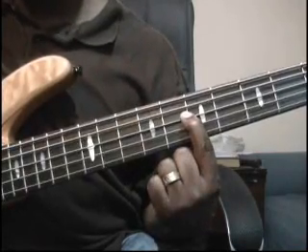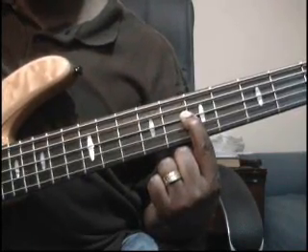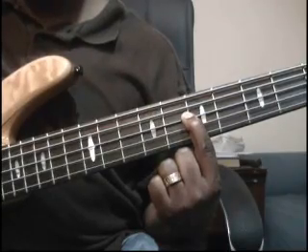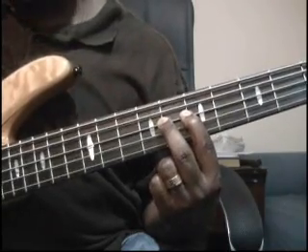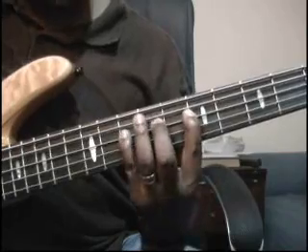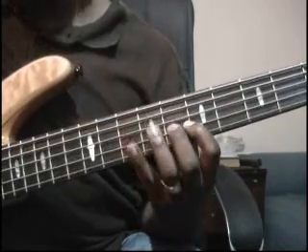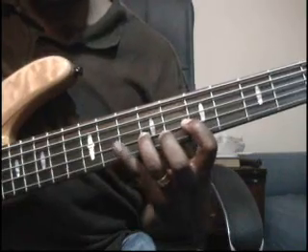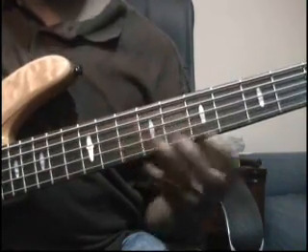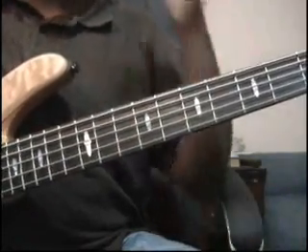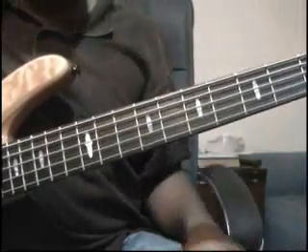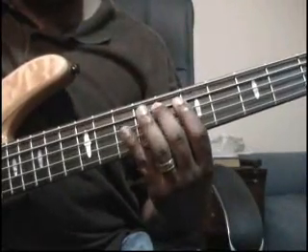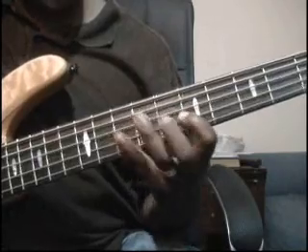Remember, is there a sharp or flat between E and F? No, there's not. F, G, A, B, no sharp or flat between the B and the C. C. The C major scale is a scale that has no sharps or flats associated with it. So again, it's C, D, E, F, G, A, B, C.